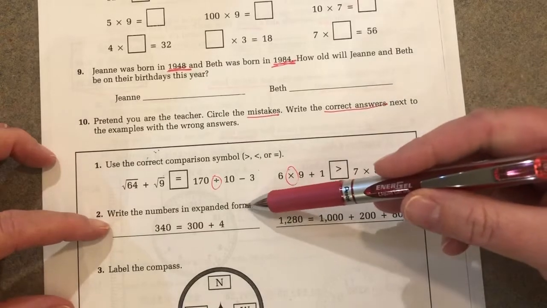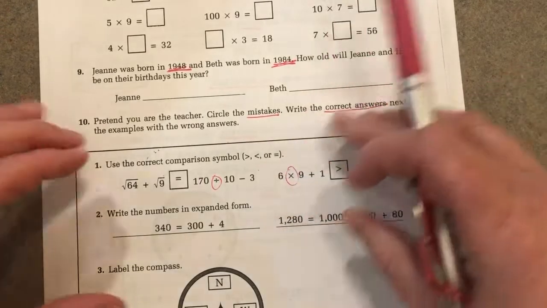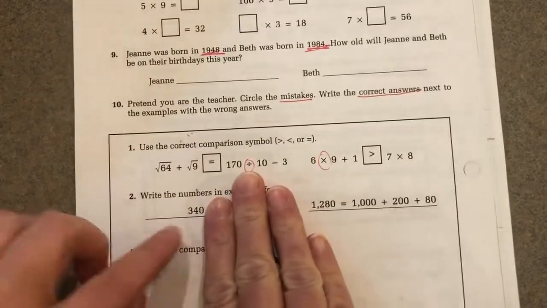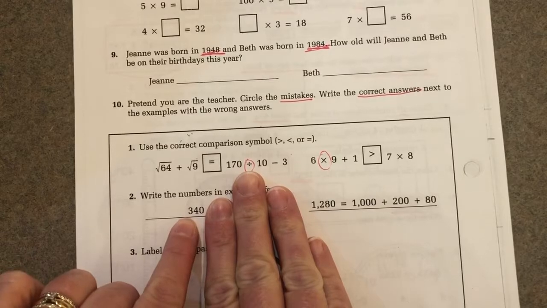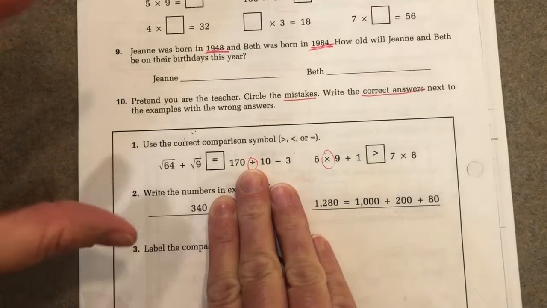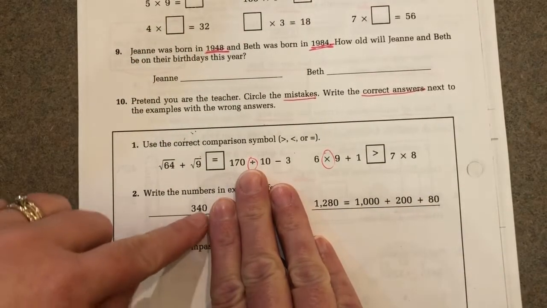Write the numbers in expanded form. So remember, expanded form is taking, like in the number 340, what is the 3 worth, plus what is the 4 worth, plus what is the 0 worth. So breaking it up into the different place values for each number.